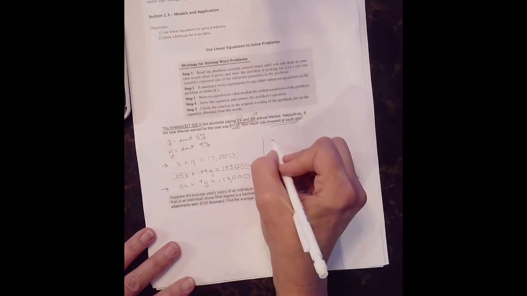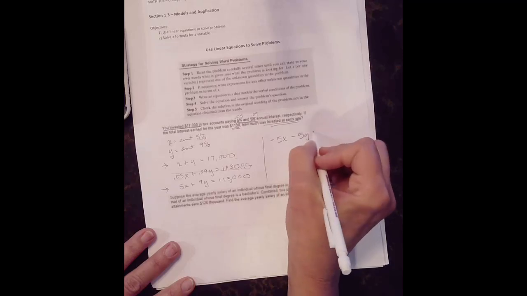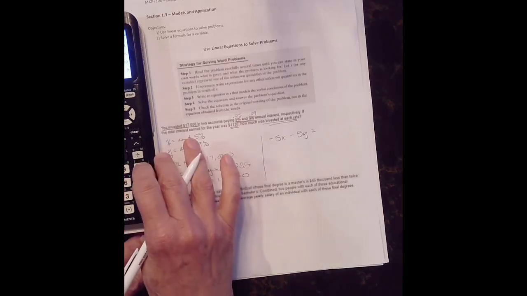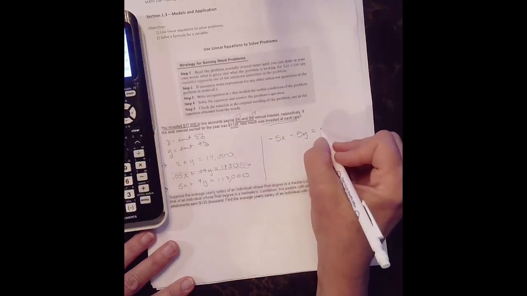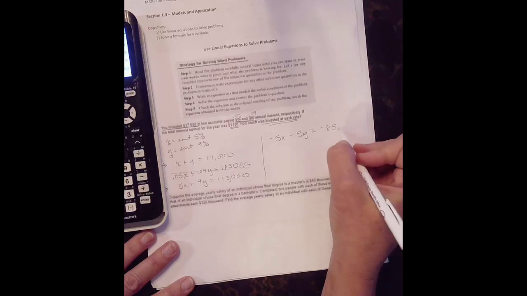So I'm going to have a -5x minus 5y. But remember, I have to take the 17,000 times -5 as well, so it'll be a negative 85,000.